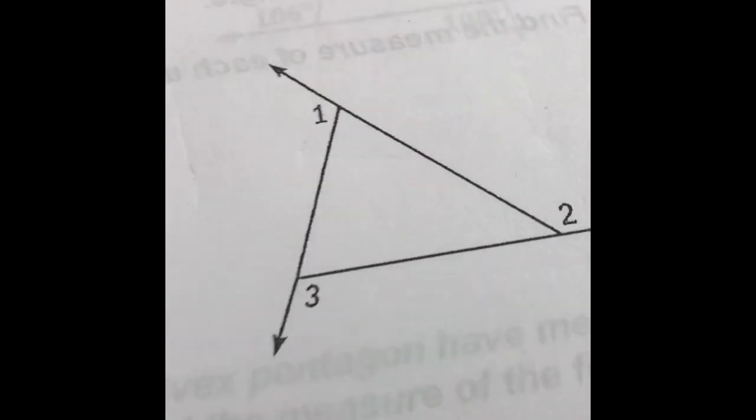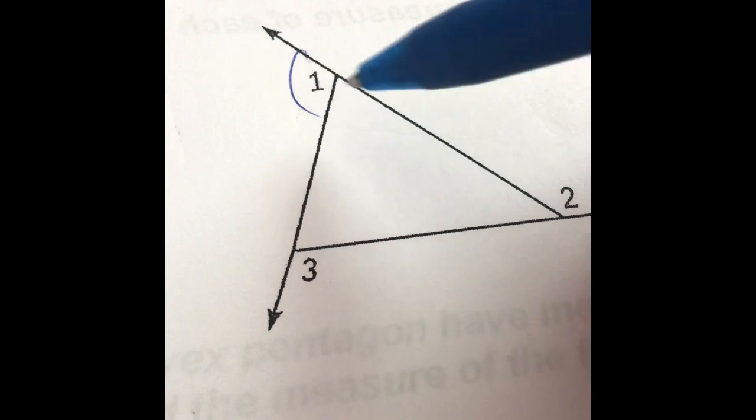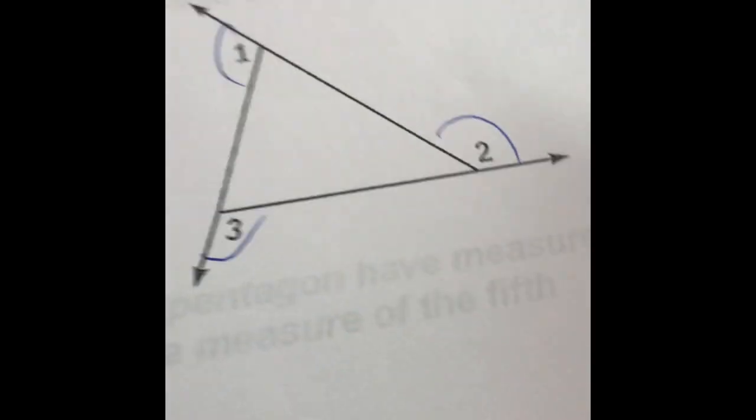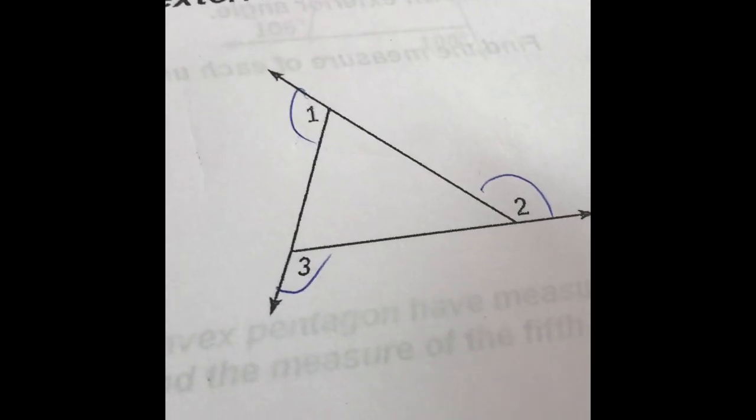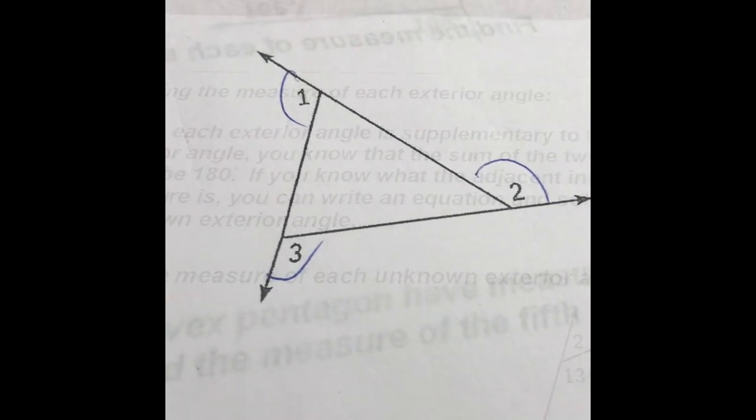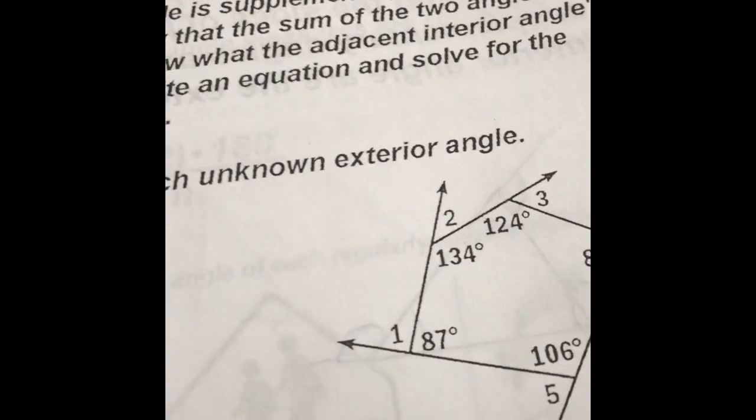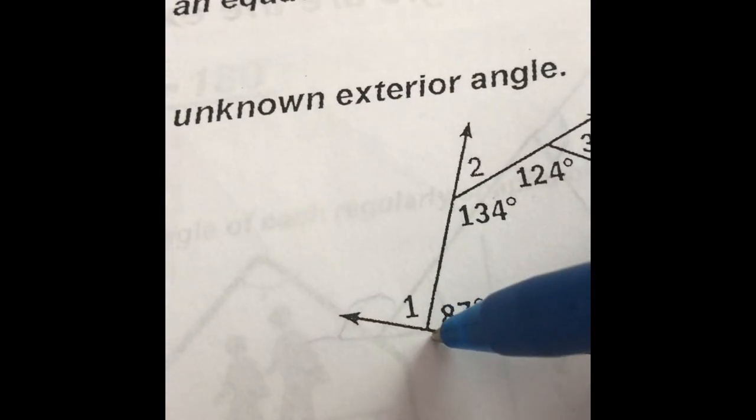So in this picture right here, these are the exterior angles: 1, 3, and 2. They are the ones that are outside of the shape if you could extend the shape. Okay, let's find the measure of exterior angles. Now, here's the one thing you need to know. Remember, an exterior angle is what happens when you extend the line.